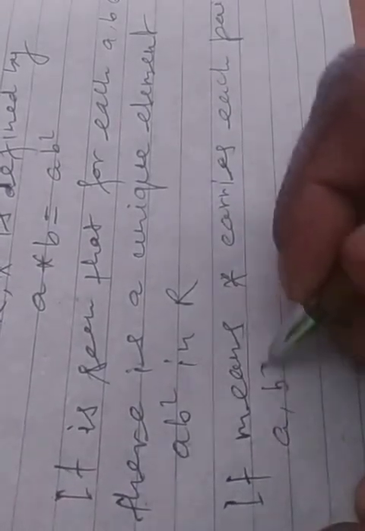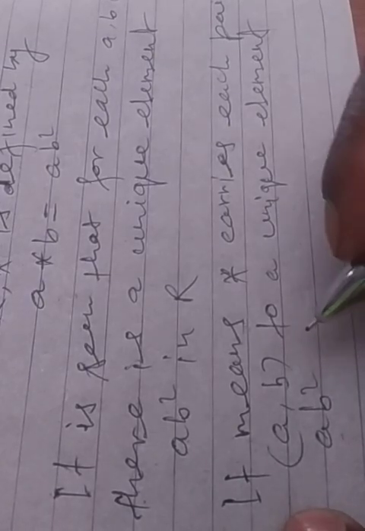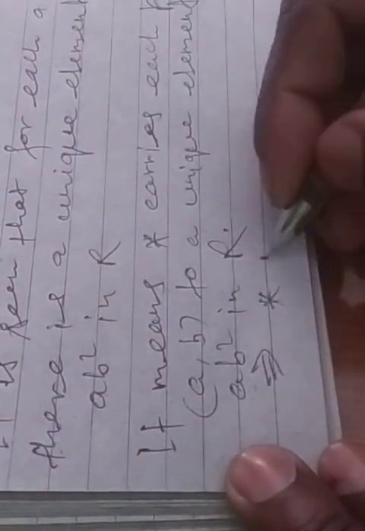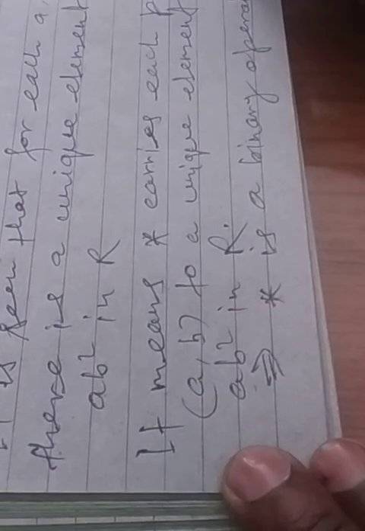Therefore, star carries each pair A comma B to a unique element AB square in R, and therefore star is a binary operation.